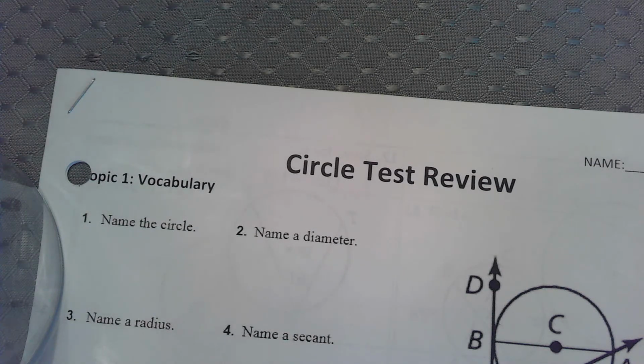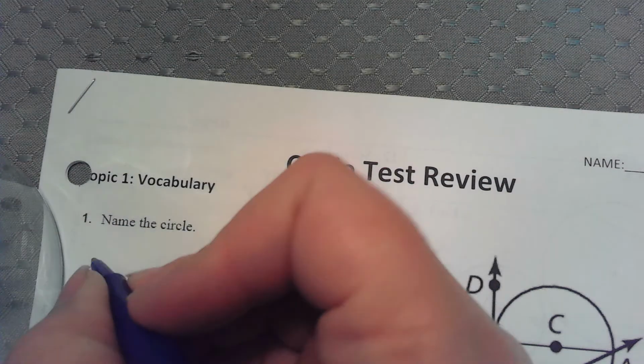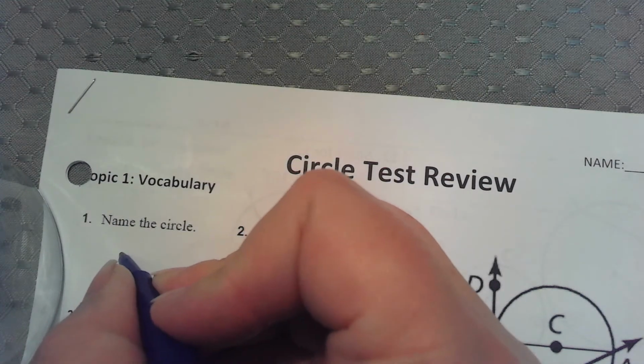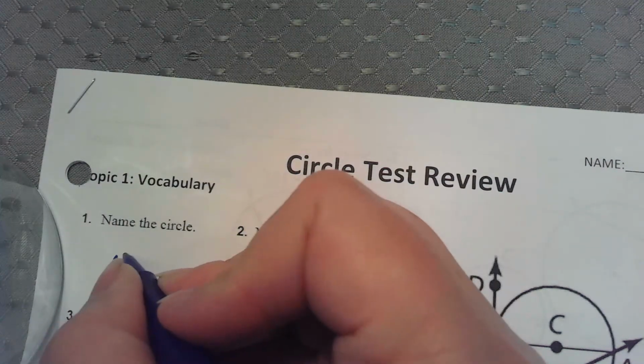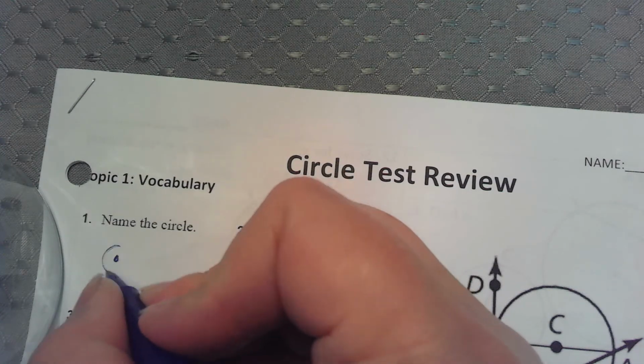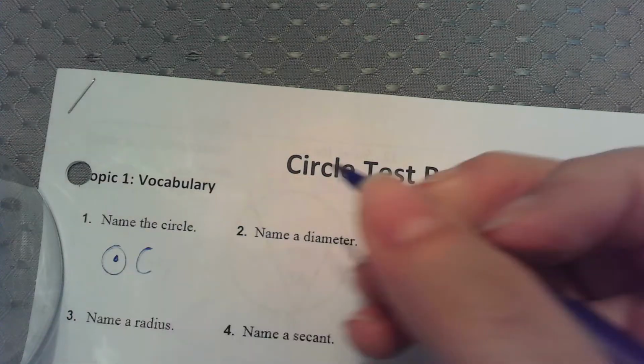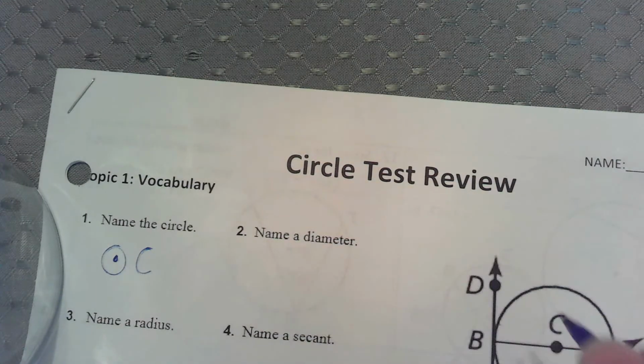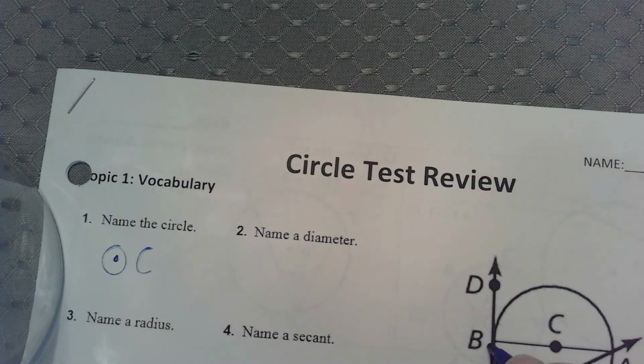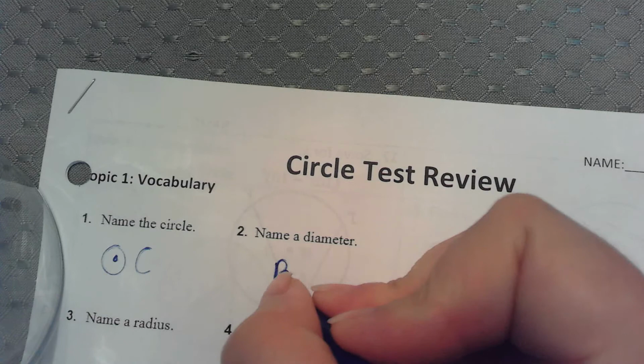Okay, we're going to do the circle test review. It says name the circle, so we name it by the center. So it's going to be circle C. Name the diameter. The diameter is going to go all the way across, so the diameter is going to be BA.